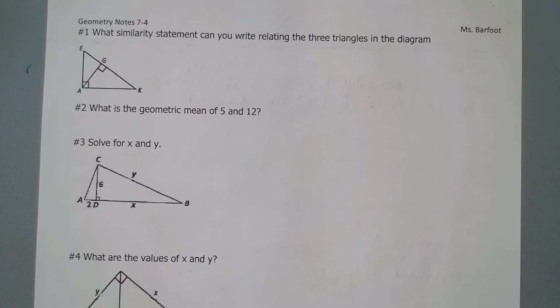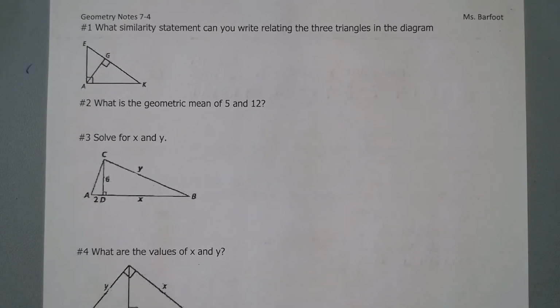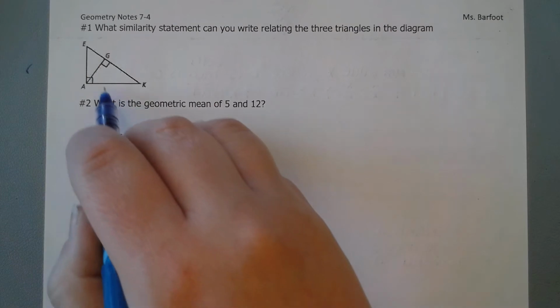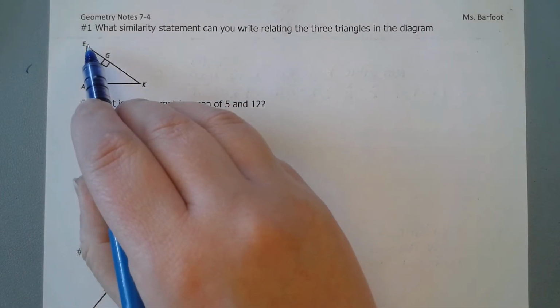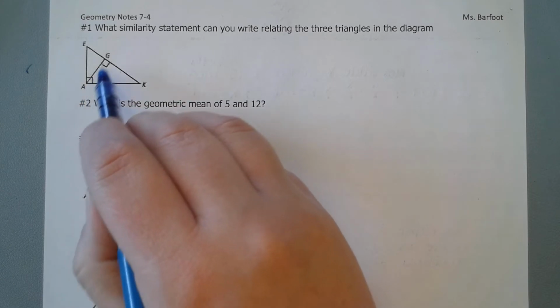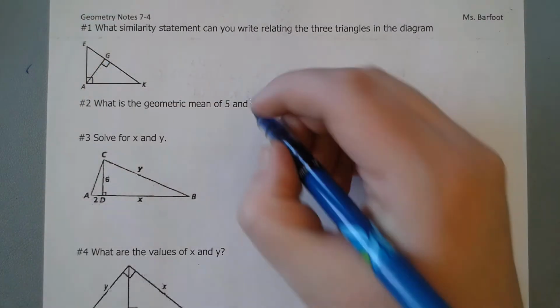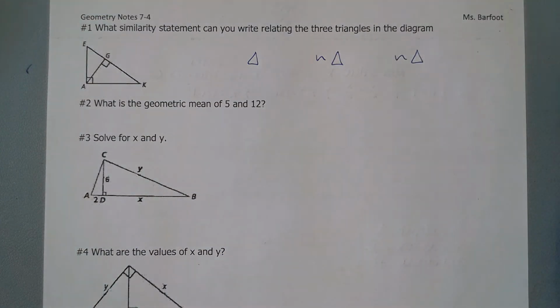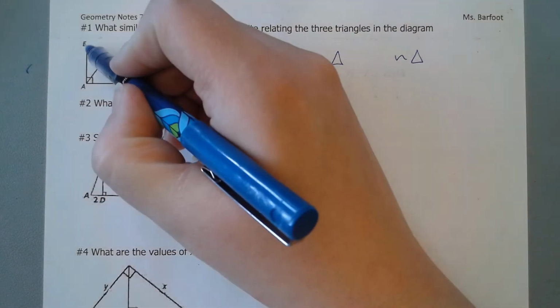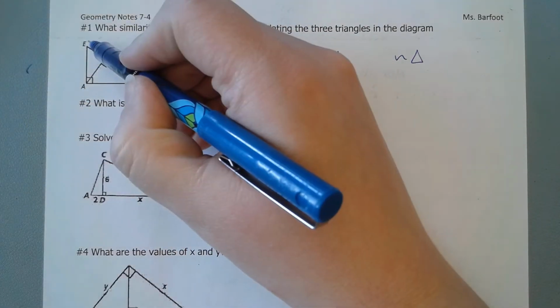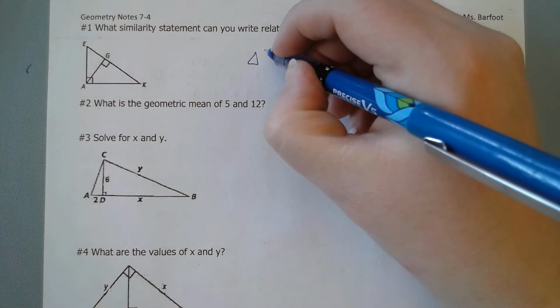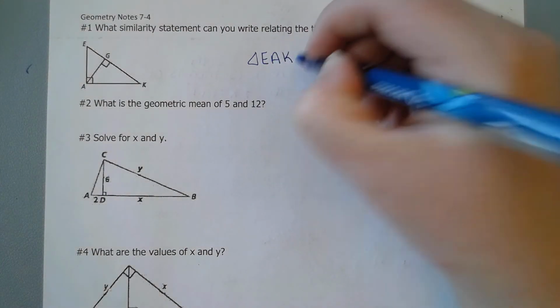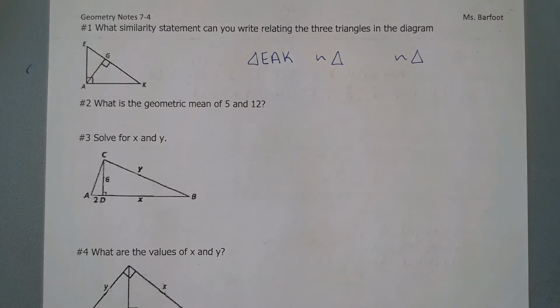Let's go ahead and look at problem 1. What similarity statement can you write comparing the 3 triangles in this diagram? To be able to do this, we need to relate the big triangle EAK, the triangle here EAG, and the triangle here AGK by writing a similarity statement where everything is in order. So let's start off with this first big triangle. You can name that in any way you want. I'm going to name it EAK. So that's my big triangle.